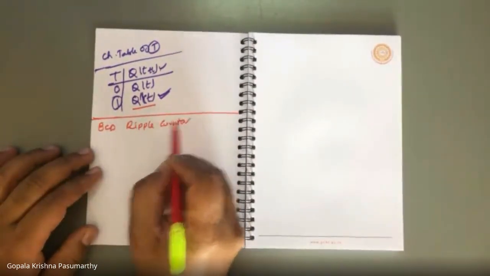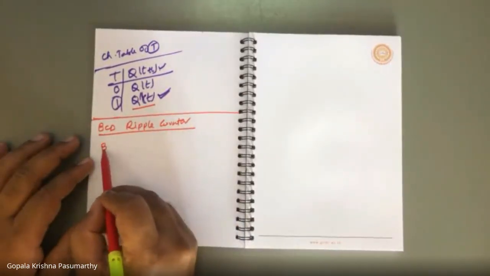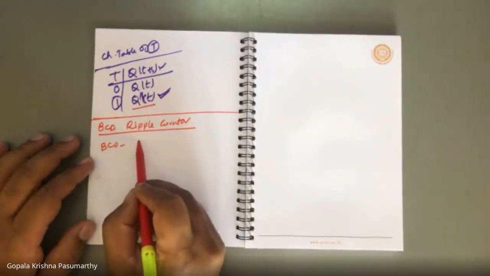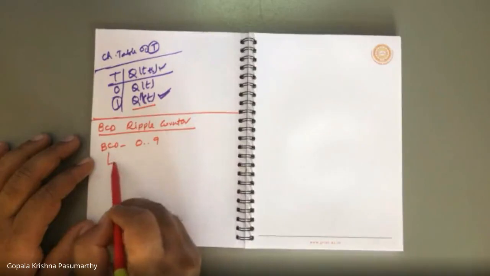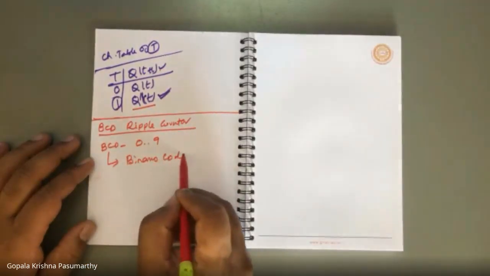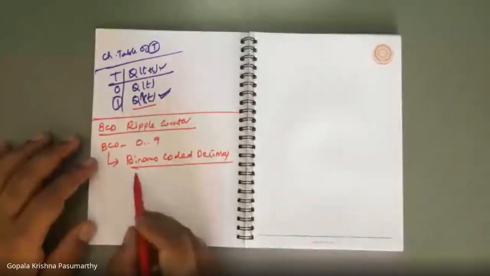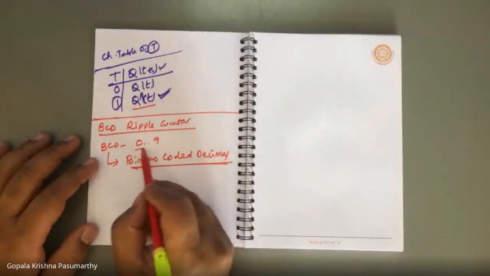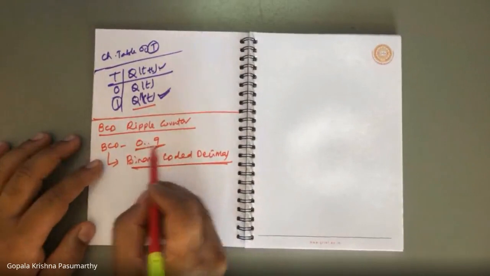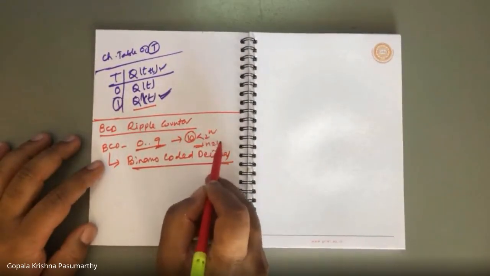The next topic is BCD ripple counter. What do you mean by BCD numbers? BCD stands for binary coded decimal form. So in BCD, we will start counting from 0 and end at 9, because a decimal number ends at 9. So 0 to 9 means 10 combinations. 10 is less than or equal to 2 power n, means n is equal to 4.